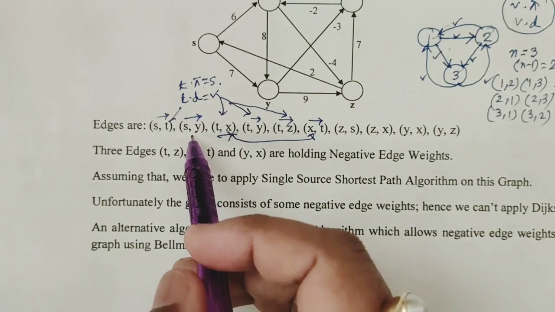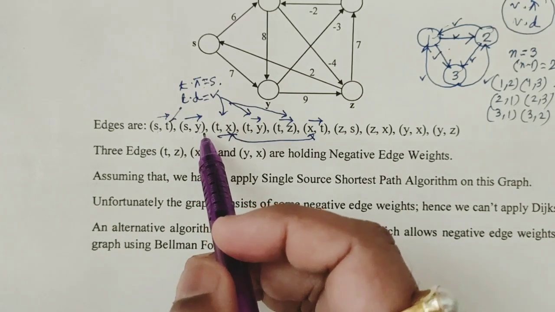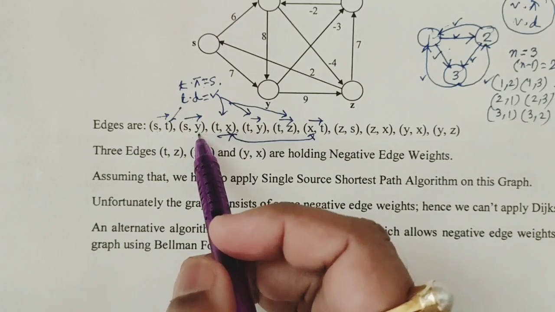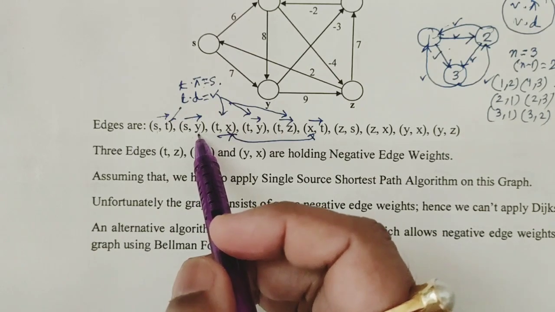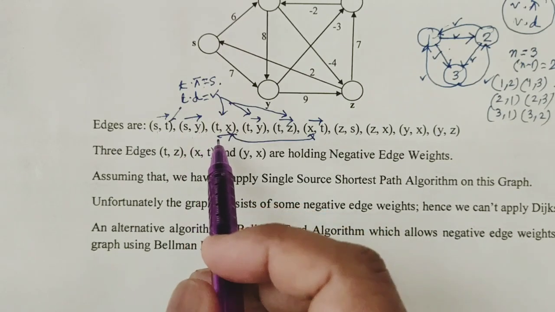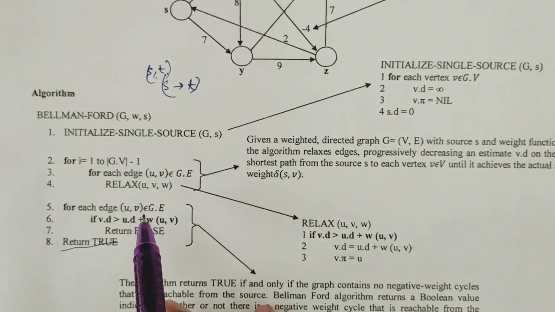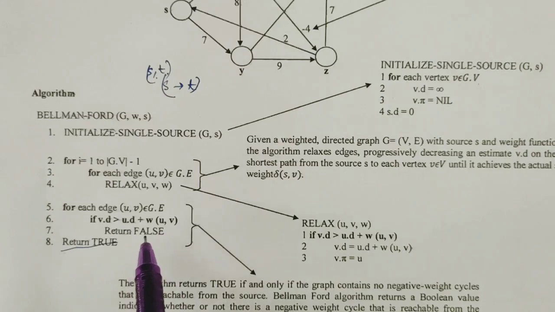If this relationship fails, that means you have reached the final shortest path estimate for y with respect to the source vertex. And if it does not fail, there is still a chance of decreasing the d value of y. That means further relaxation is possible though all the iterations are complete, which may lead to the formation of a negative weight cycle. So this is the way to judge, and you have to check all the edges. That's why it is written as: for each edge u comma v, formed between a pair of vertices u to v, if v dot d is greater than u dot d plus w of uv, then return false.